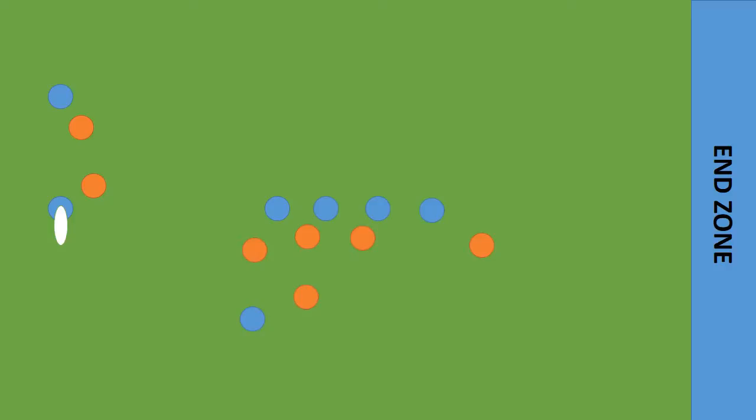When that happens, our handler can recognize an opportunity for a strike cut. So our handler is going to move our disc right up to that first cutter and is going to immediately take off following the disc, go up line towards the sideline for a strike cut. Now, when our first cutter, who now has the disc, recognizes this situation, he's going to hear him calling out, strike, strike, strike. We can do a little short pass up the line. Now our first handler has the disc in a power position.